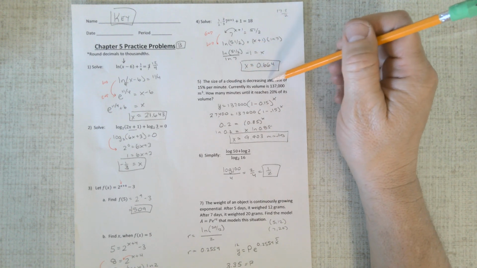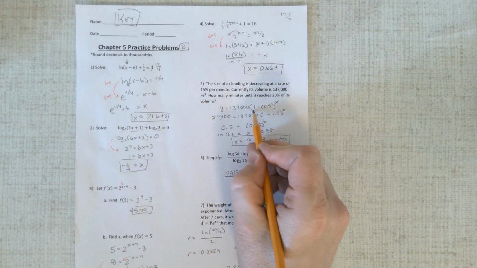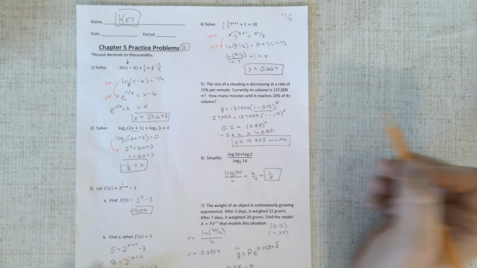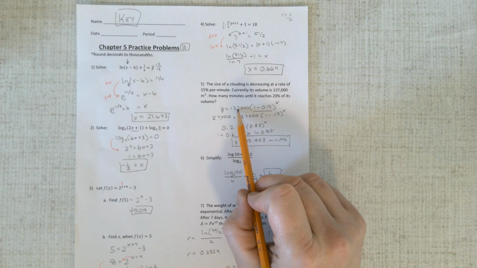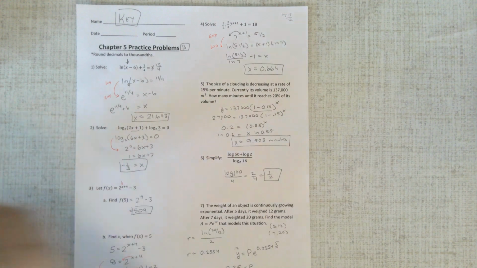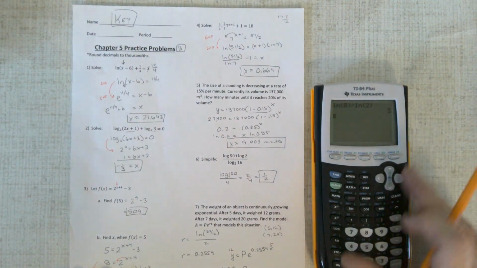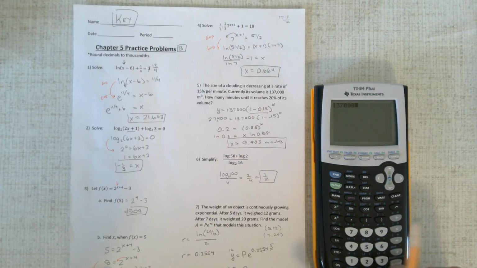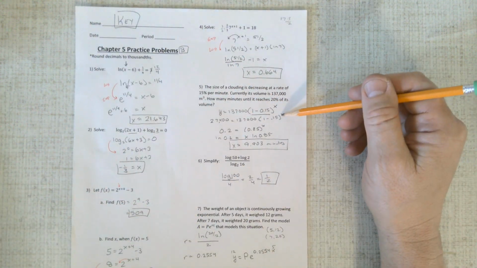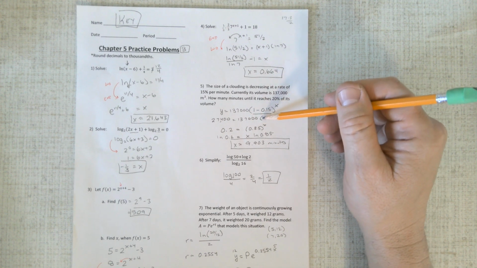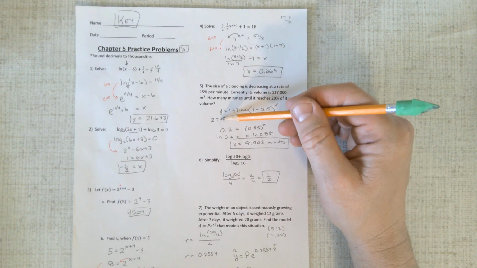The size of a cloud is decreasing at a rate of 15% per minute. Well, that's this rate right here, 1 minus 0.15. The starting volume is 137,000, and I'm trying to get down to 20%. Well, let's see what that is. That's 137 times 0.20, so there's my output. What input is going to get the cloud down to that output?